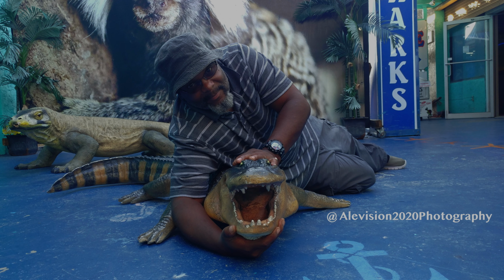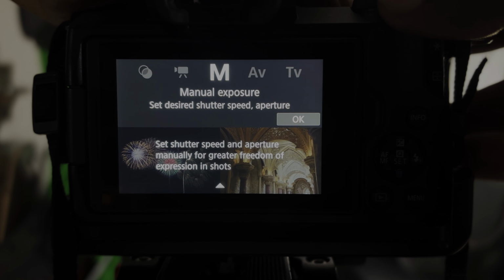Next mode is manual, where you have complete control. You set your shutter, you set your aperture. If you want to be more creative, you go to manual mode. And that's why most photographers shoot in manual mode.